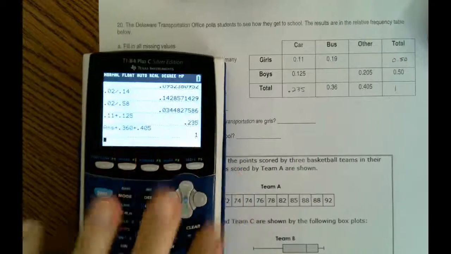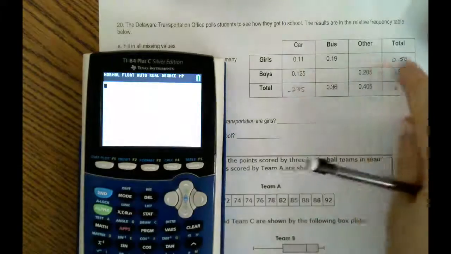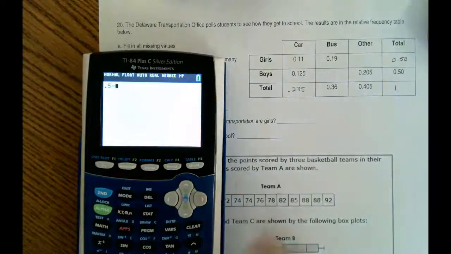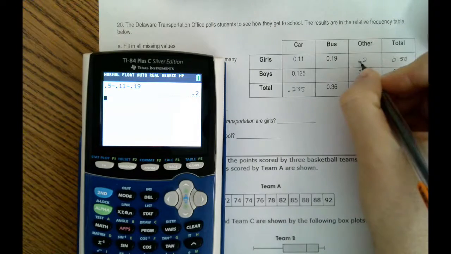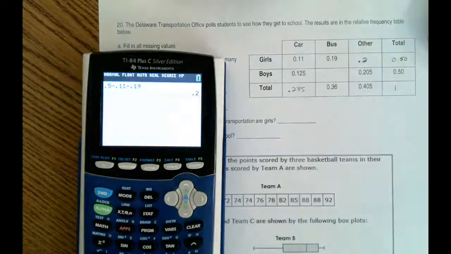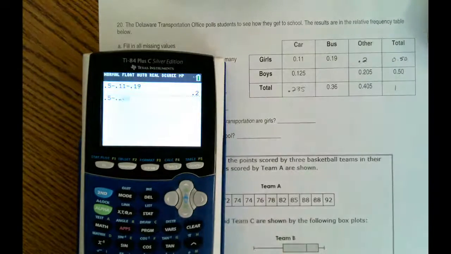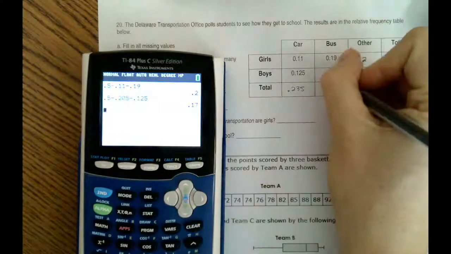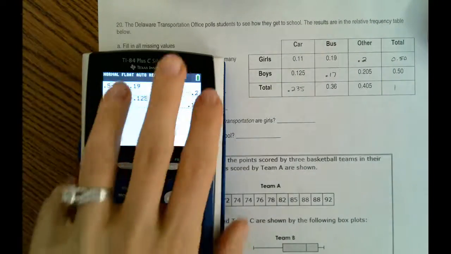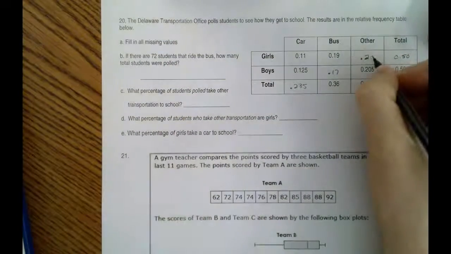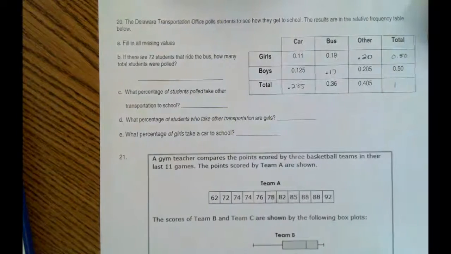Okay, and we can figure out here, so we can do 0.5 minus these two guys here, and that should give us a result. So we have 0.2 left there, and then here's our last one, so we'll do our 0.5 minus these two guys here, and we have 0.17 remaining. All right, looking pretty good. I'm going to make this a 0 there. Okay. All right, letter B.